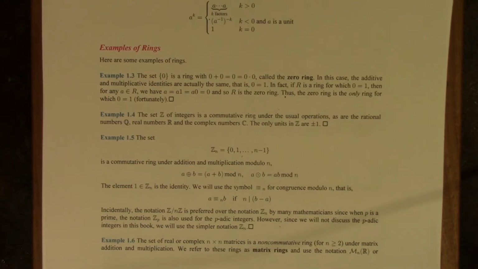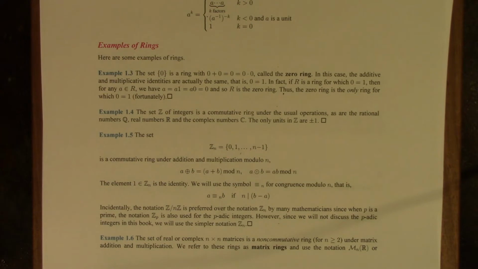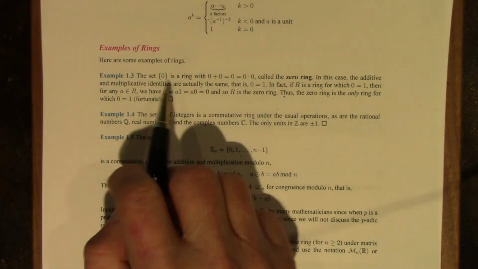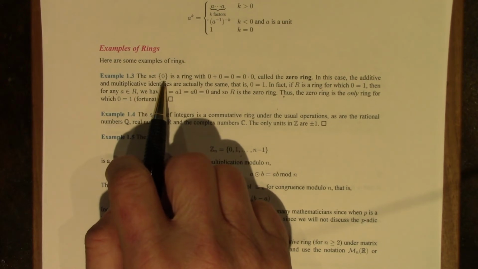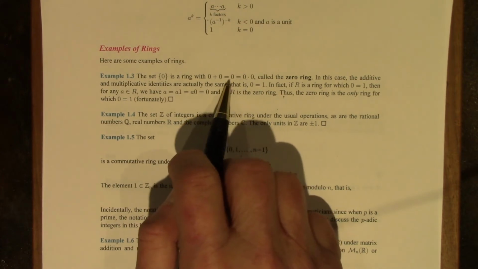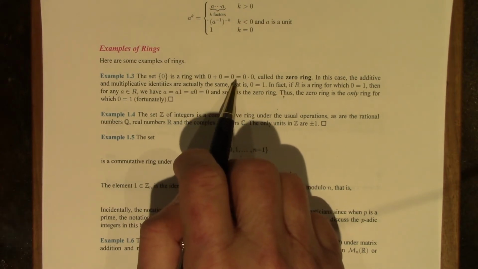Okay, it's time we looked at examples of rings, although we've seen a few already. The singleton set {0} is a ring. Addition and multiplication are defined the only way they possibly could be defined. This is called the 0 ring.